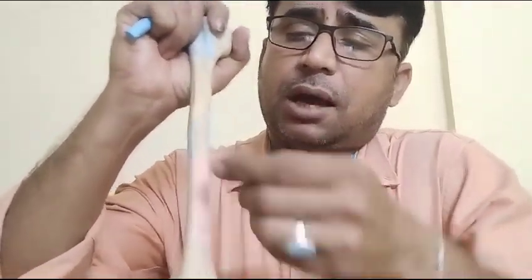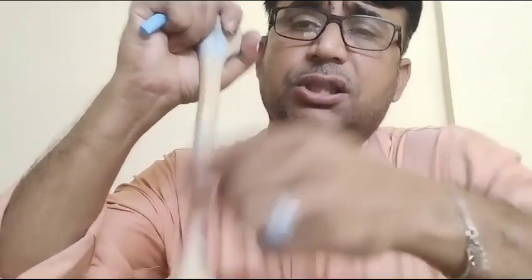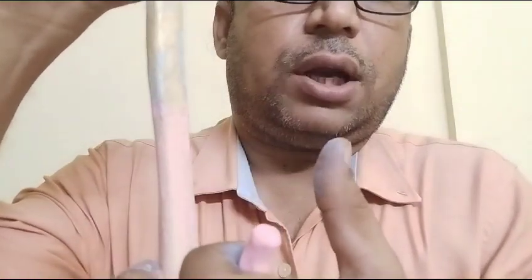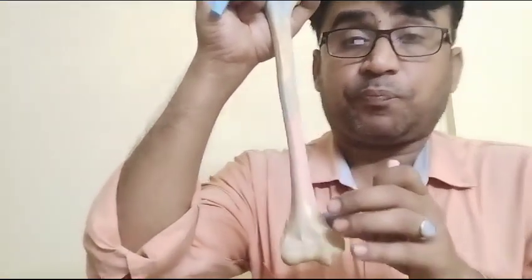The brachialis arises from the lower part of the anterolateral and anteromedial surfaces of the shaft of the humerus.